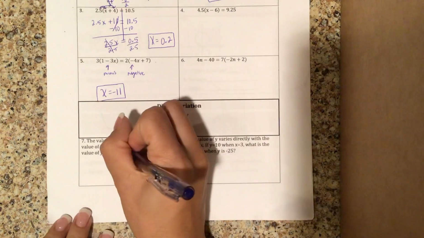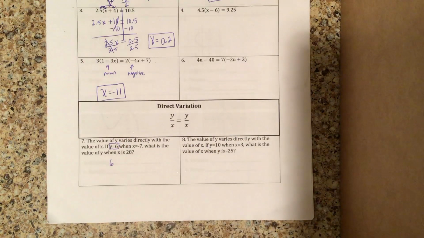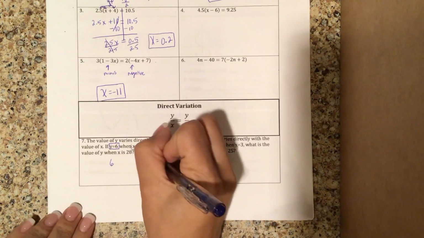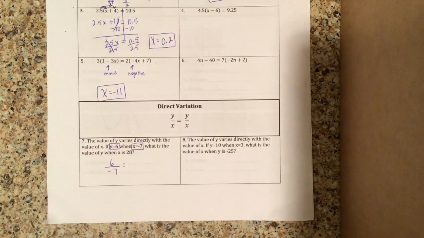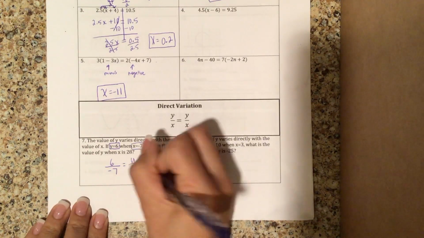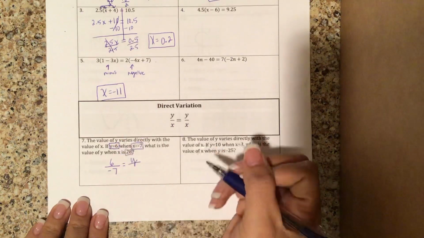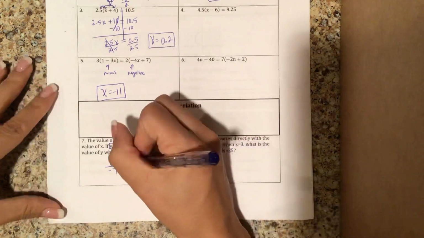So direct variation means we take our y value and we put it over our x value. So in this one here, the first y value is a 6. So we're gonna put 6. Its x value is the number negative 7. So y over x equals, what is the value of y? Okay, y is the top, when x is 28. So x is 28.